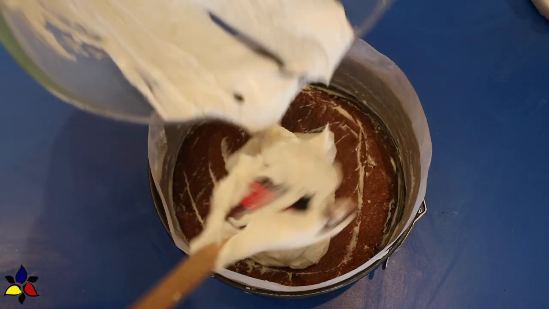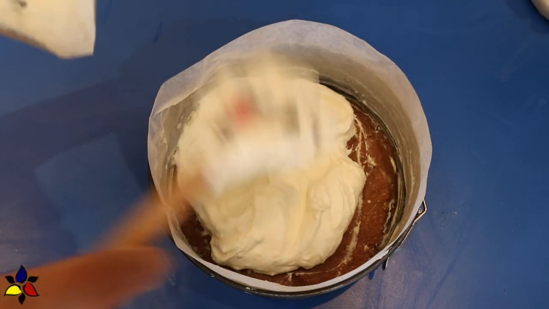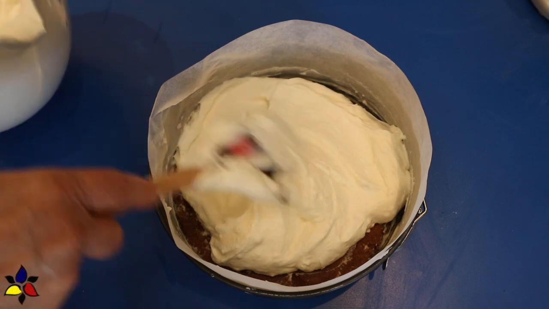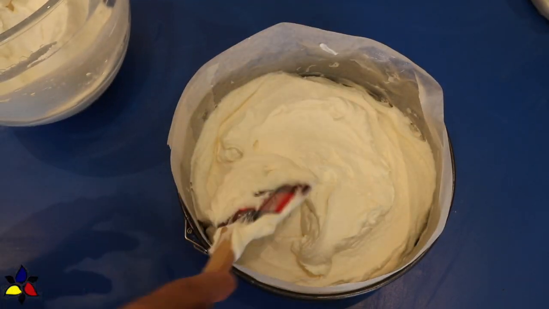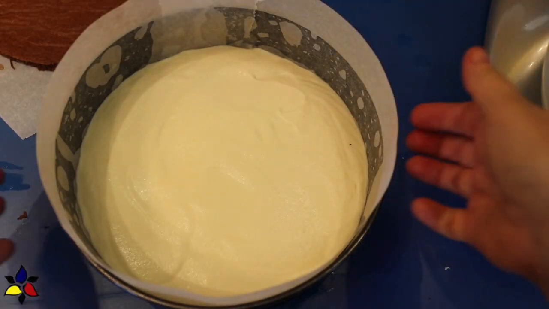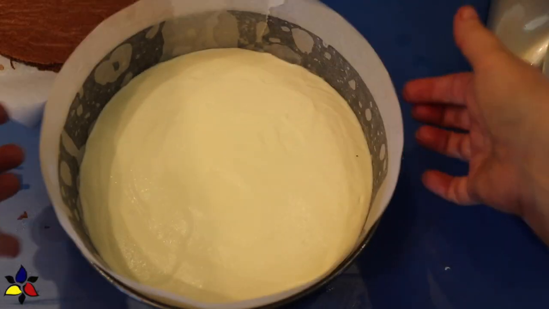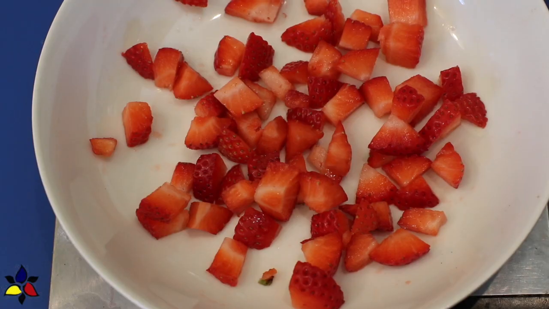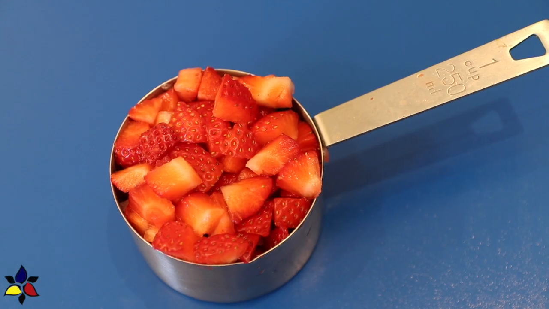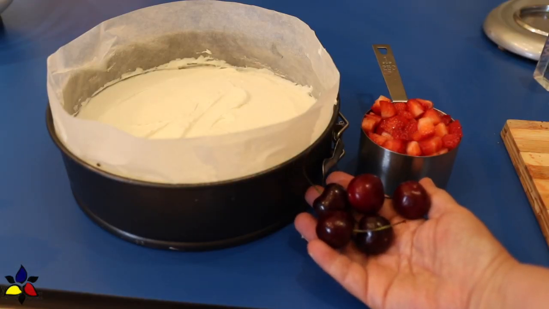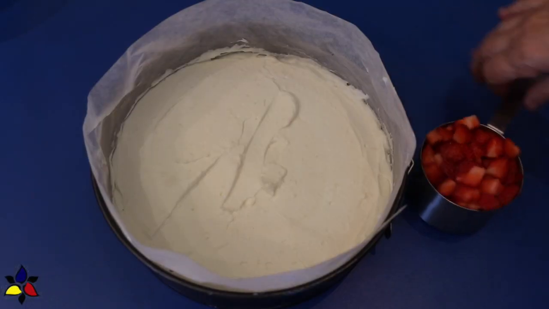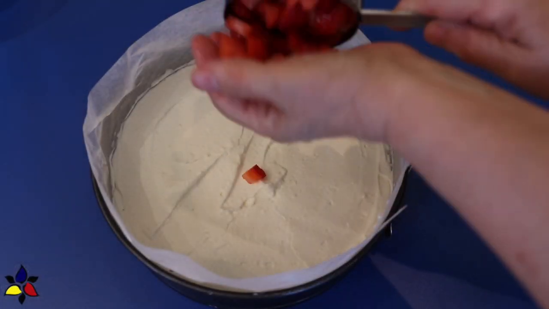Pour half of your no-bake cheesecake mixture on top of the chocolate cake layer and smooth it out with your spatula. For my purposes, and to keep the carbs as low as possible, I'm going to use strawberries. However, this is the point where you can substitute an equal amount of fresh cut up cherry pieces if you're not affected by the fructose and you can tolerate a few extra carbs. As I said, I'm using strawberry pieces for this version.